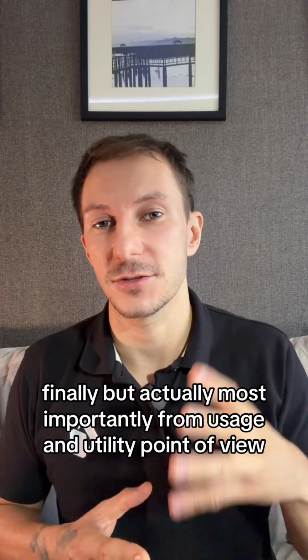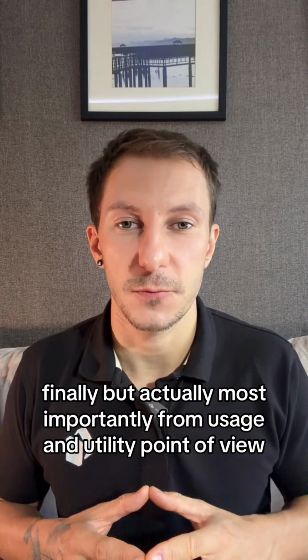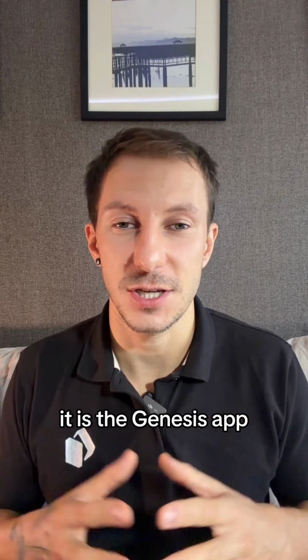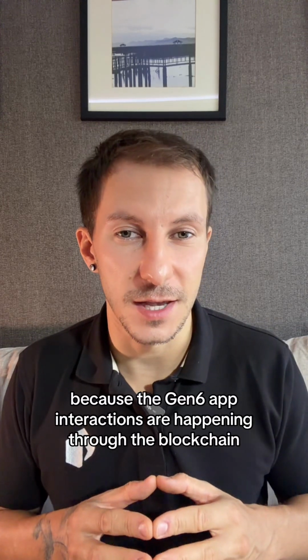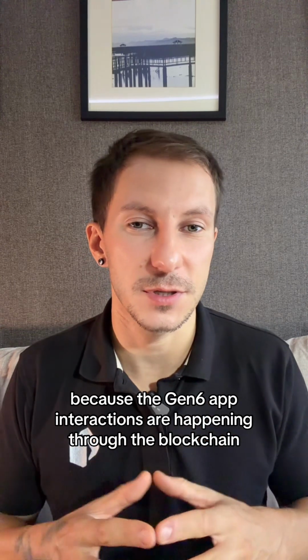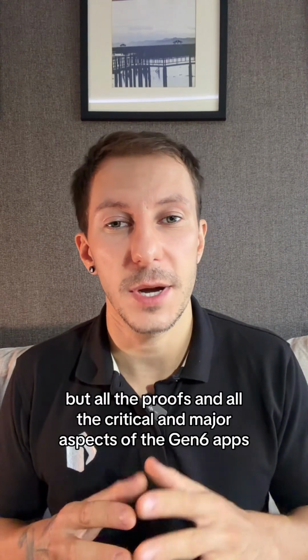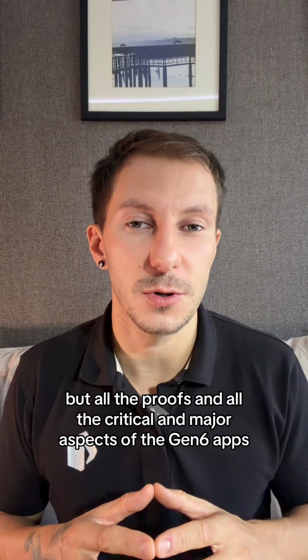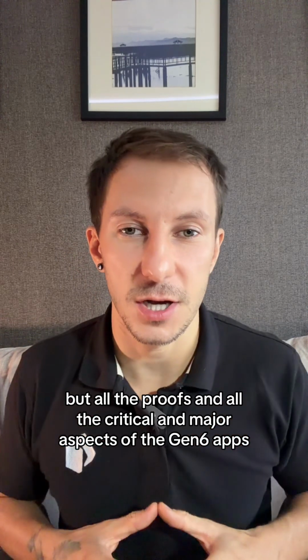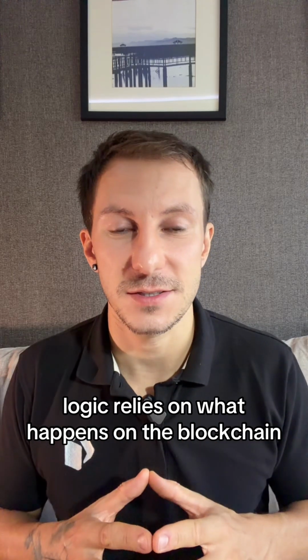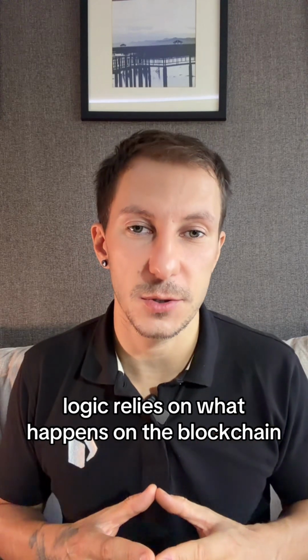Finally, but actually most importantly, from usage and utility point of view, it is the Gen6 app, because the Gen6 app interactions are happening through the blockchain, mostly, some part on the middleware, but all the proofs and all the critical and major aspects of the Gen6 app's logic relies on what happens on the blockchain.